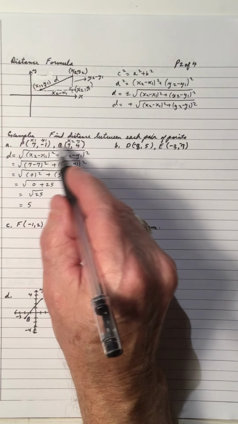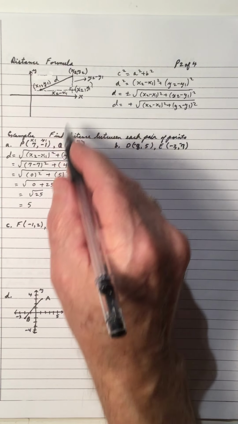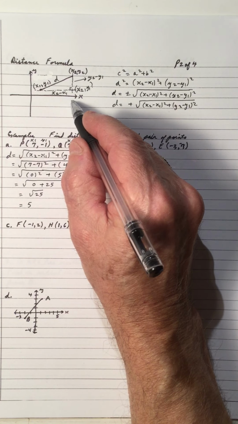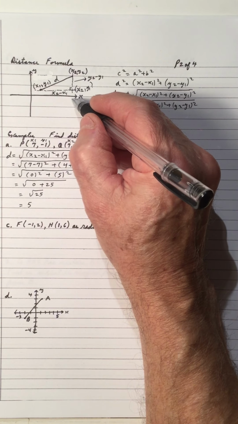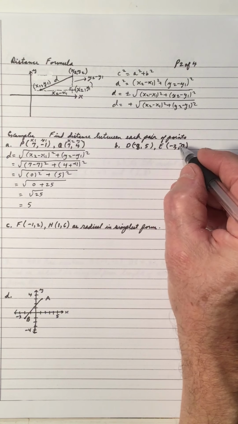And as you can see, the x coordinates are the same. So when the x coordinates are the same, you're on a vertical line. So from negative 1 up to 4. If y is negative 1 right here up to 4, that's 5 units. And we have another one to do.